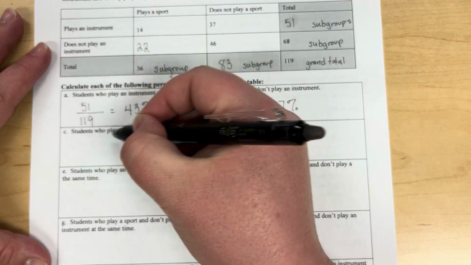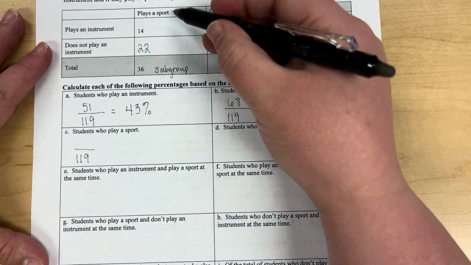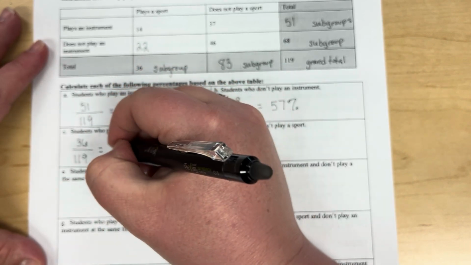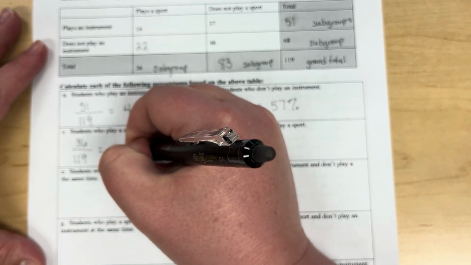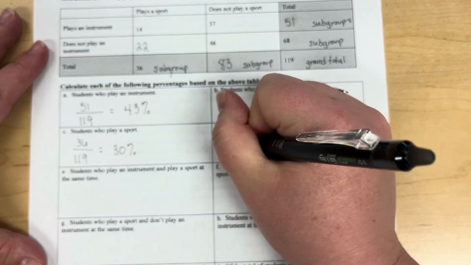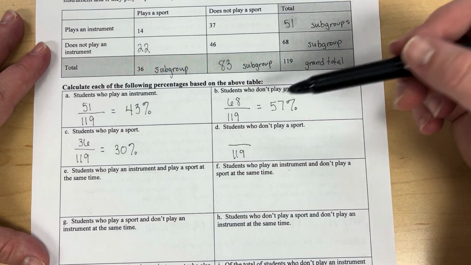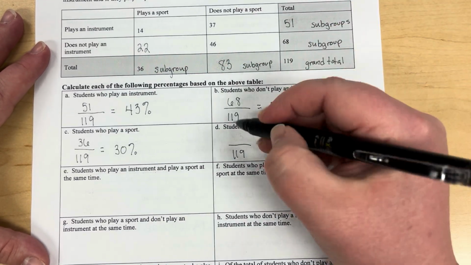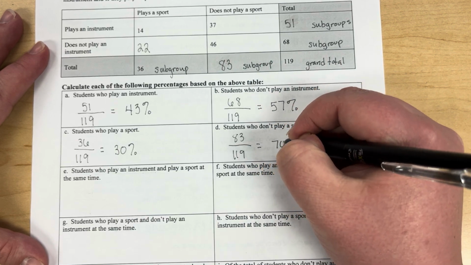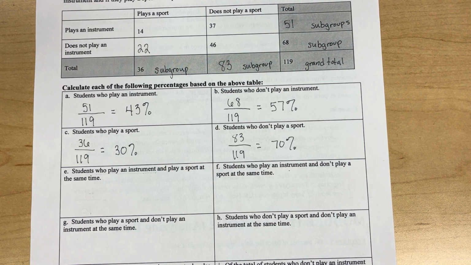All right, students who play a sport. So out of our students, which is 119, how many of them play a sport? 36 of them. So if I found that percentage, it would be about 30% of my students. Similarly, students who don't play a sport. So out of all my students, which is 119, how many of them do not play a sport? 83. And if I wanted to find that percent, I would get about 70%. So that's how you do all the ones that use the grand total.